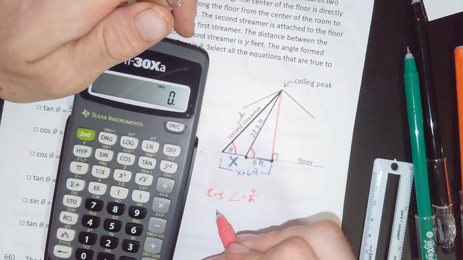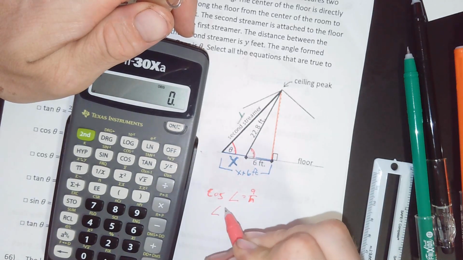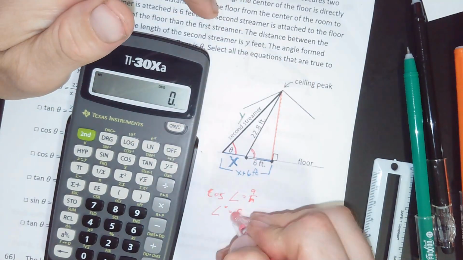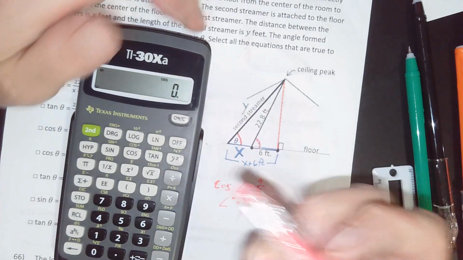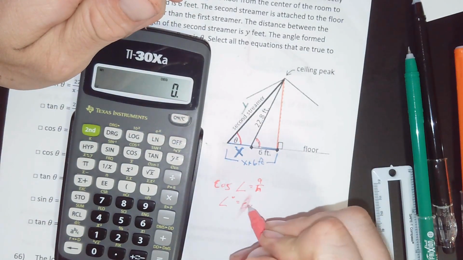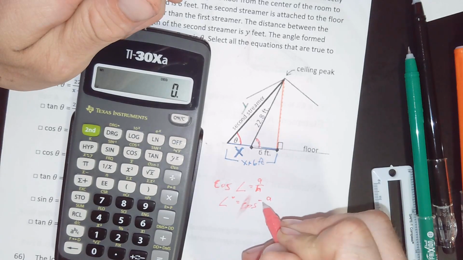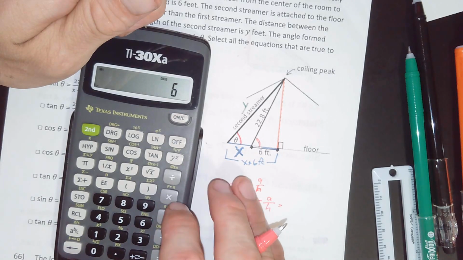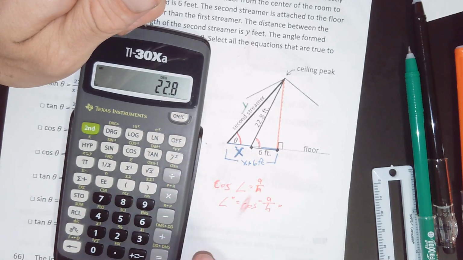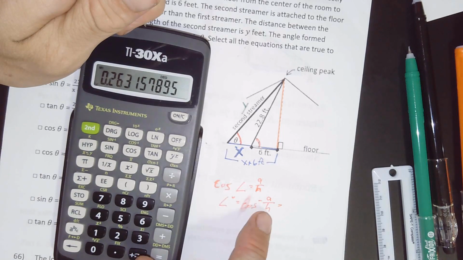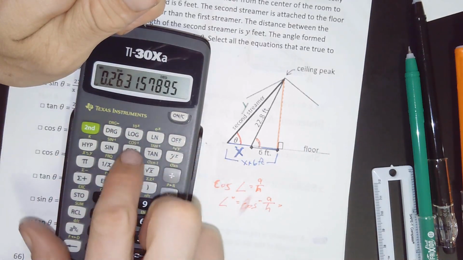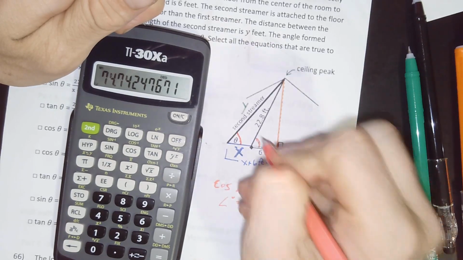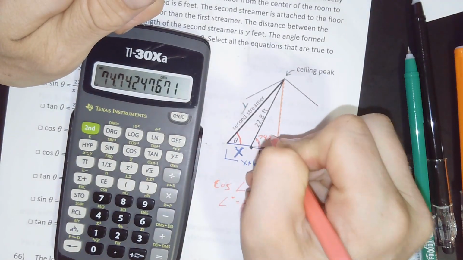So the angle measure in degrees equals the arc cosine of the adjacent over the hypotenuse, which equals 6 divided by 22.8, that's the arc cosine. So when I figure out the actual angle, I go like that. That angle is 74.7 degrees. So this angle is 74.7 degrees.